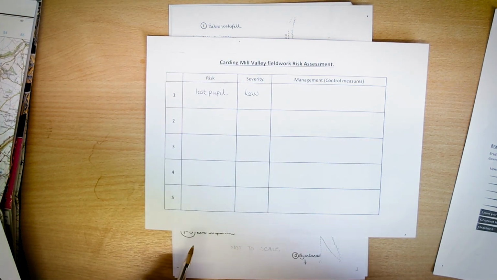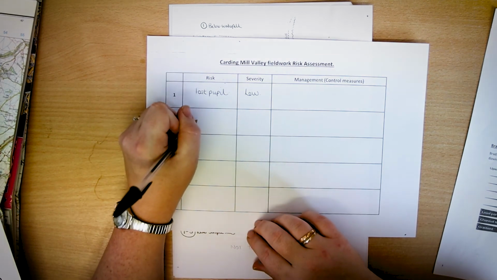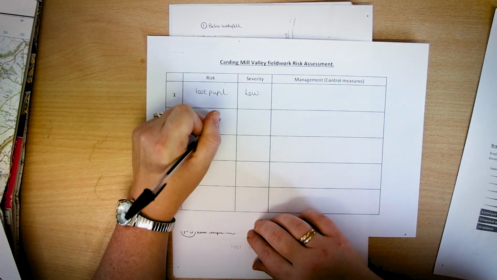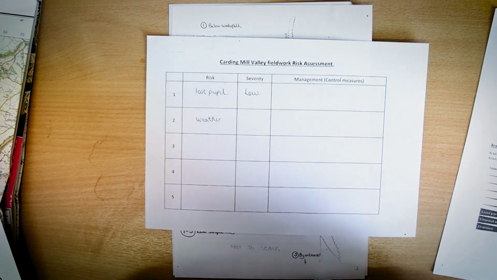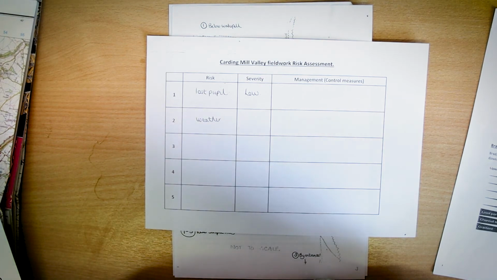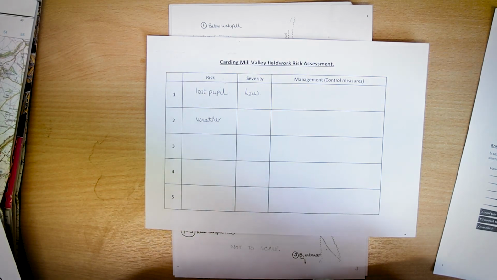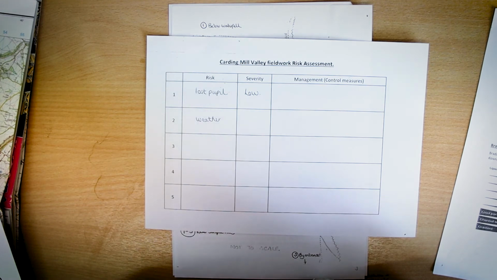Second highest risk, I think, for outdoor physical fieldwork is always the weather. Probably because of where we are. So, for example, the preceding week before the trip, I've kept an eye on what BBC Weather's saying for Church Stretton. On the morning of the trip, I've kept an eye on what it's saying for the day at Church Stretton. And generally, BBC Weather is incredibly accurate. If it says it's going to rain at 12, it's going to rain at 12.